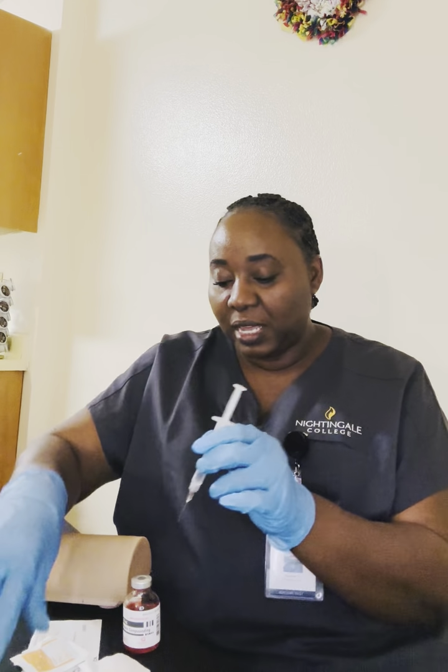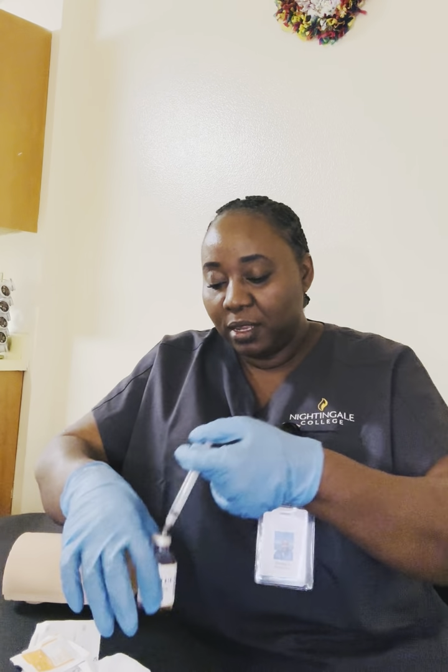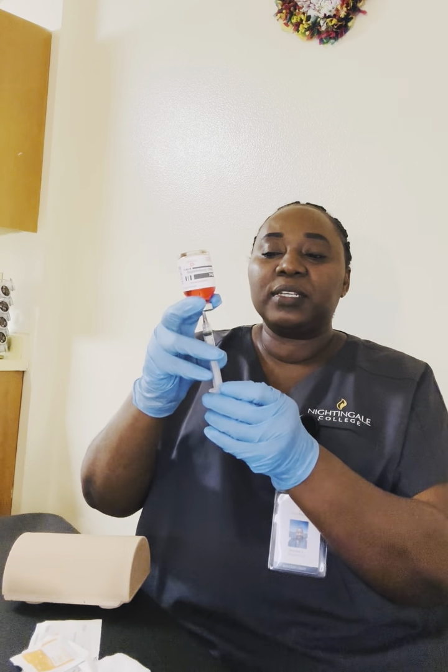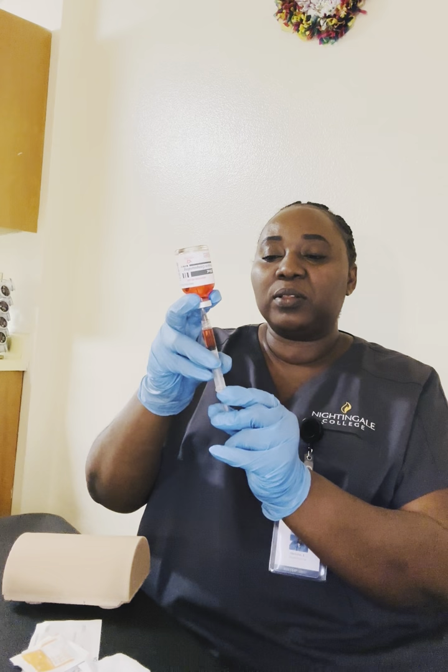I'm taking out 1.5 ml, so with the cap still on, I'm going to push 1.5 ml of air into the syringe. Take off the cap, put the needle over the top of the vial, push the air in, flip it over inverted, and then draw out 1.5 ml.